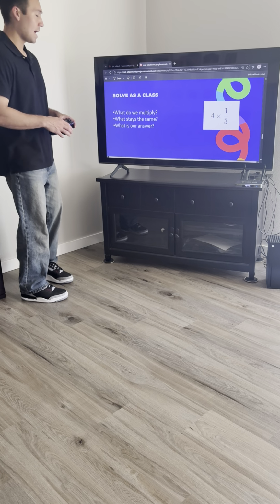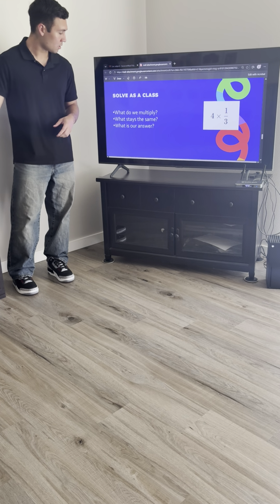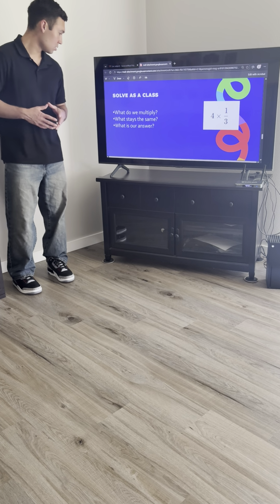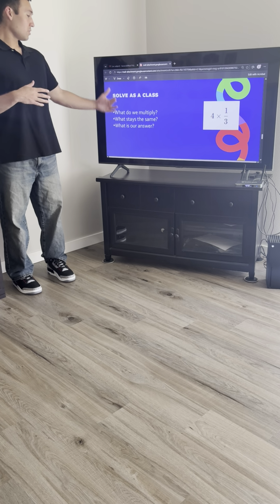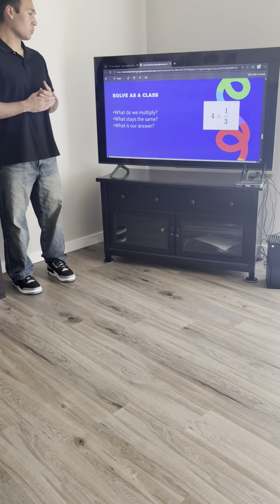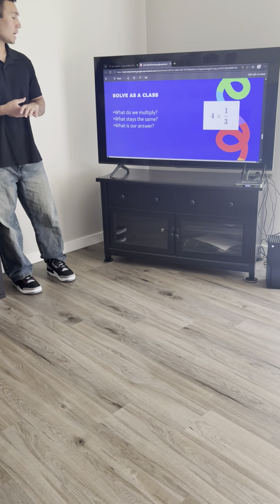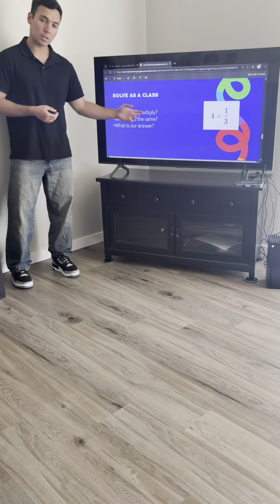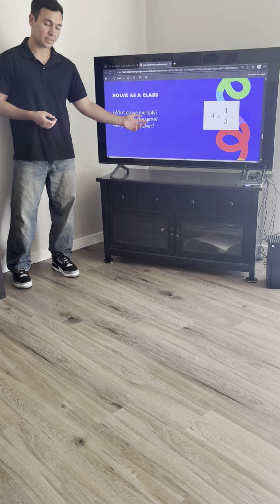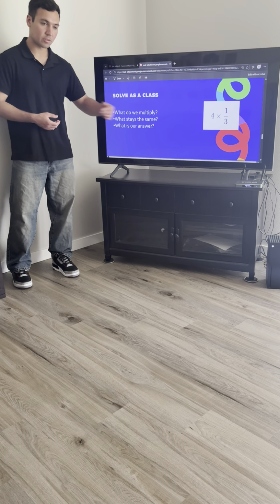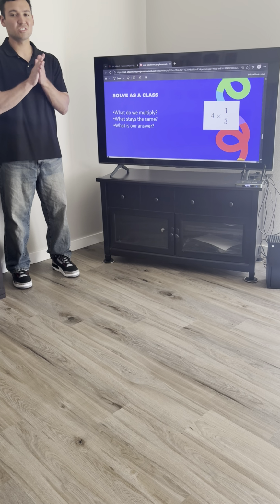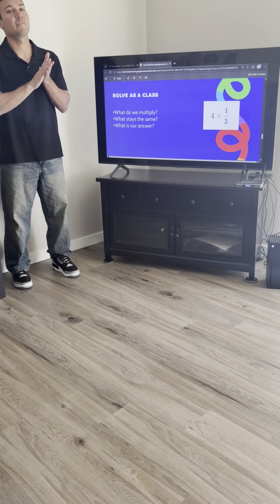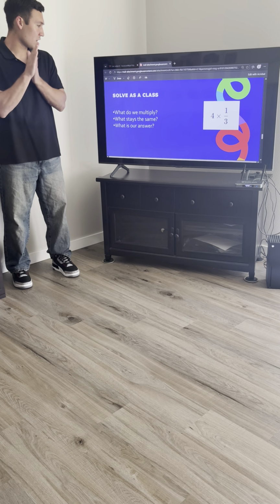Now we're going to solve as a class. So if we can answer these questions while we multiply whole numbers by fractions, we'll be in good shape. So if we can answer, what do we multiply? What stays the same? And what is our answer? If you can answer those 3 questions, you're gonna be looking pretty solid. You're gonna be flying through this, get good grades, and we'll be all okay.